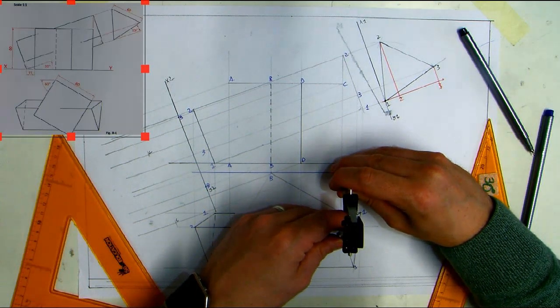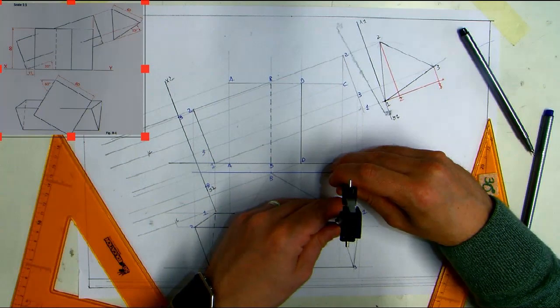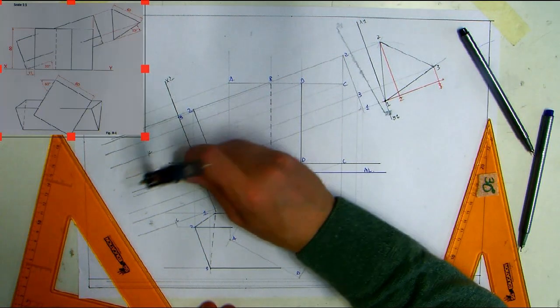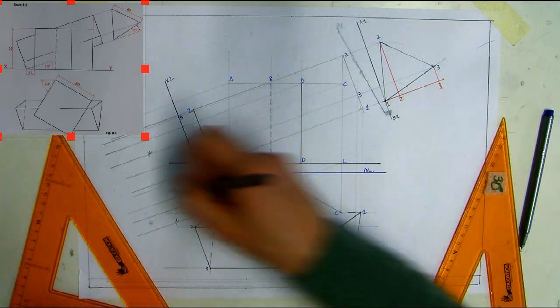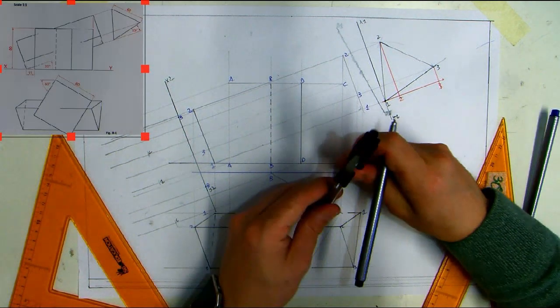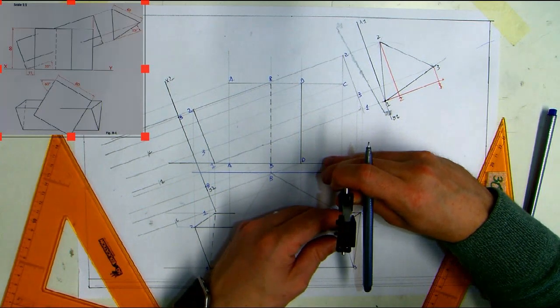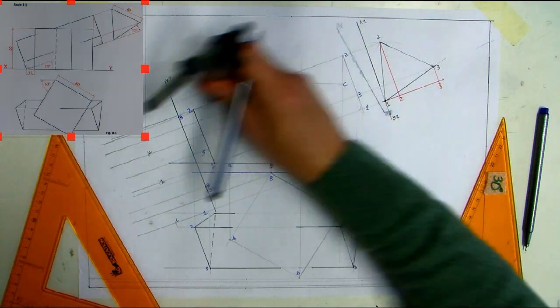Oh, forgot to do point 1 as well. So line 1 comes along that way and goes there. Then we take the measurement of point 2. Line 2 goes here.